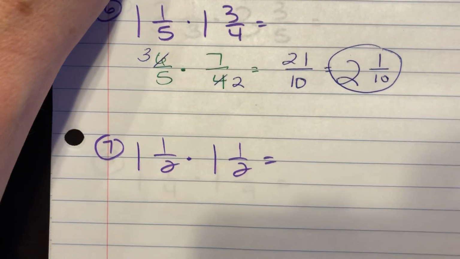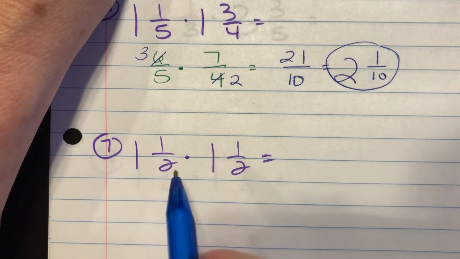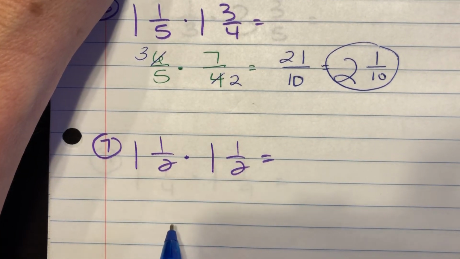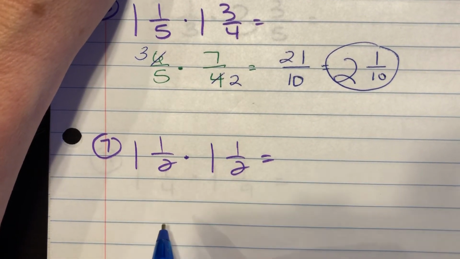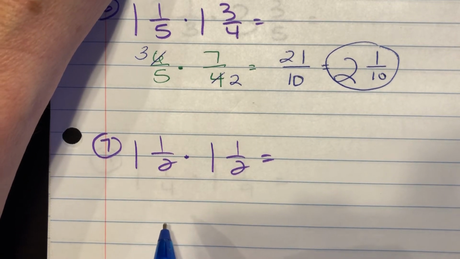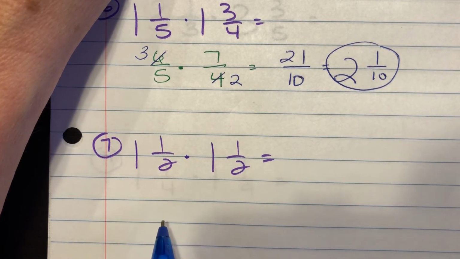Here's your next one. 1 1/2 times 1 1/2. Write down a number 7. Write 1 1/2 times 1 1/2. And you solve it first. Please try to solve it first on your own. Don't just copy down what I write. Try it on your own.